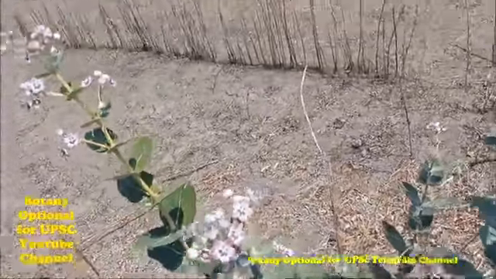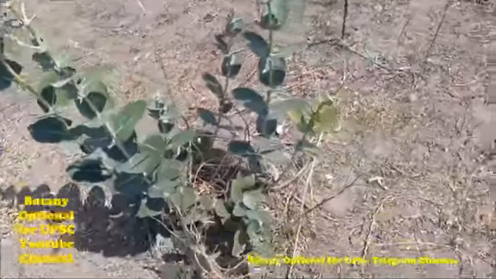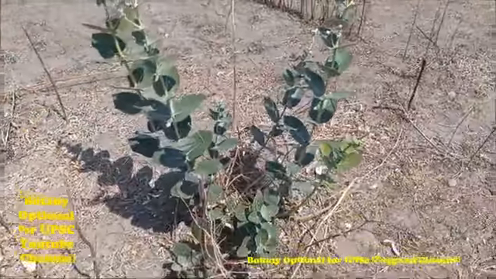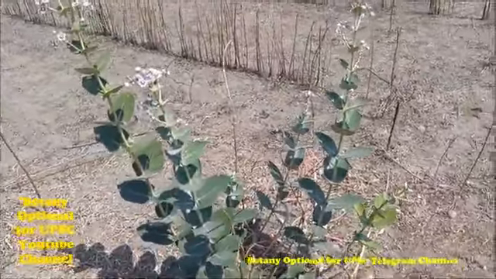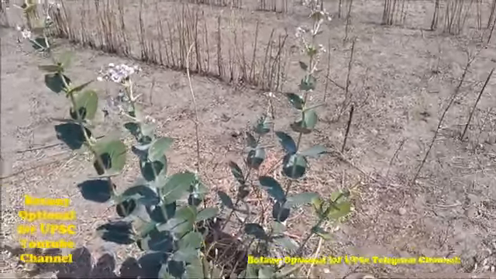Now look carefully one more time at the habit of the plant. How the habit of the plant is there. The shrubby habit is there. Many stems are coming out right from one base. Below ground we have the taproot system, and above ground we have the erect stems. Erect, cylindrical, solid stems.